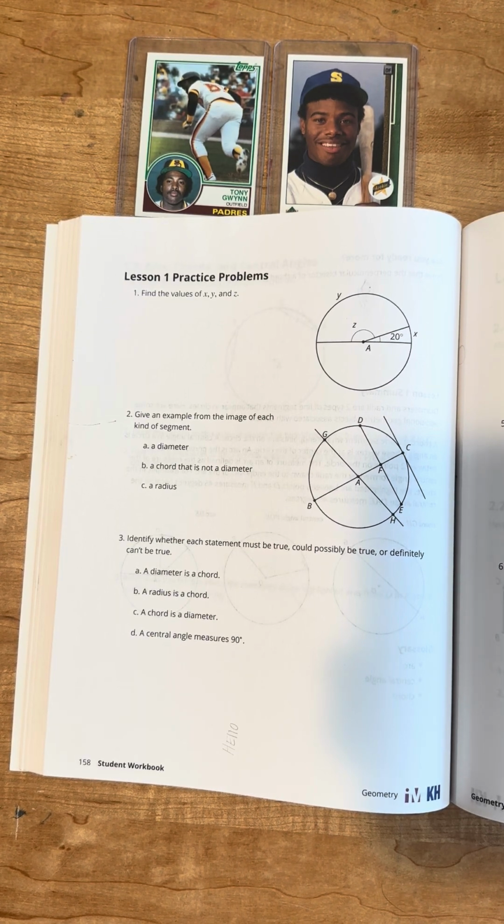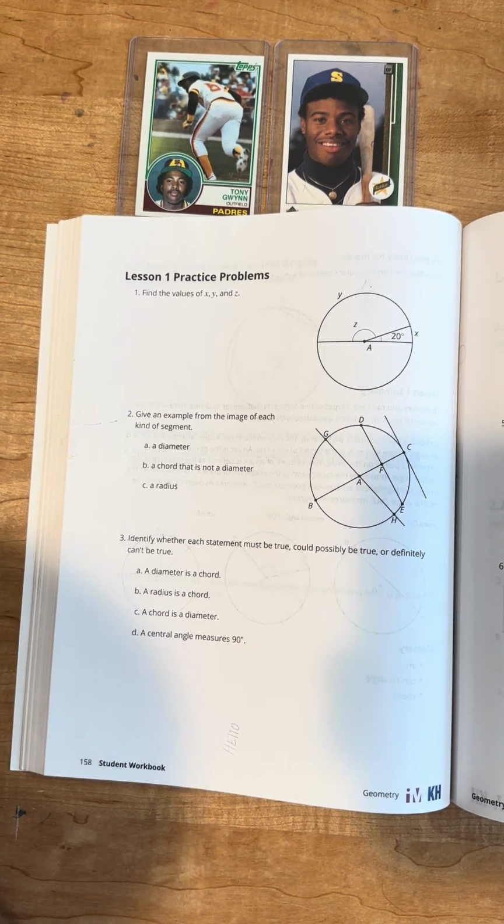All right, here we go. We got Unit 7, Lesson 1, practice problem. So find the values of x, y, and z.